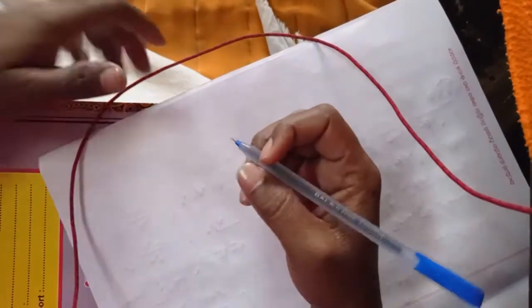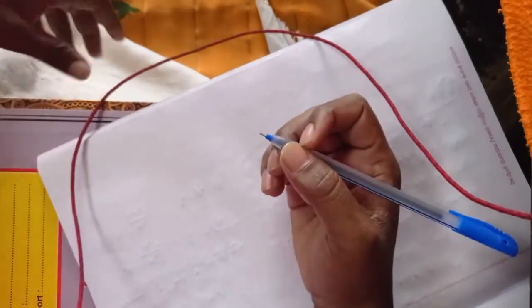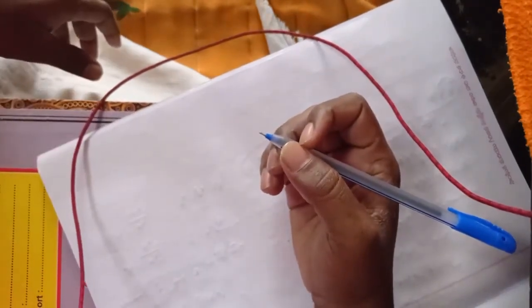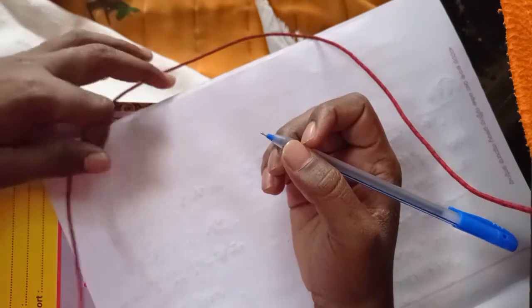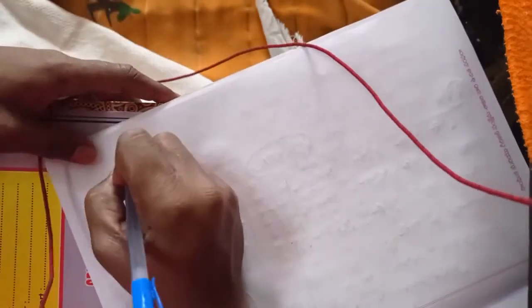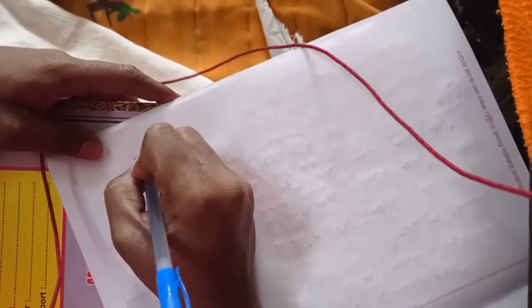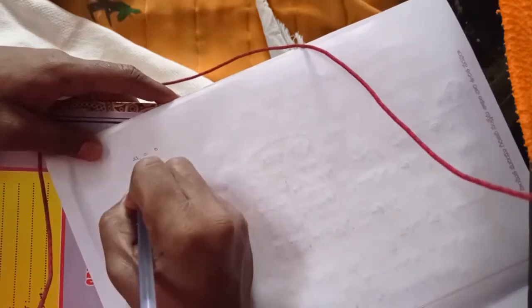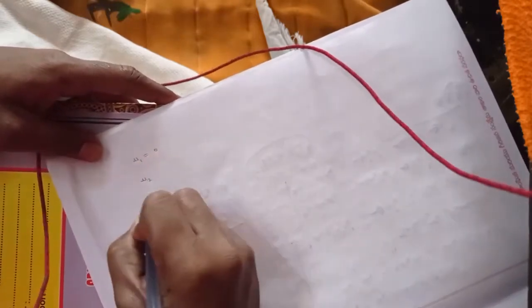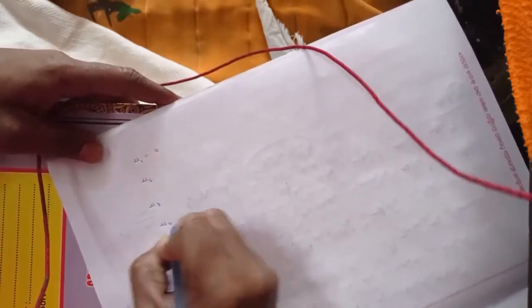Hello guys, in this video we'll be looking at the relation between the moments about the mean and the moments about the arbitrary points. A simple trick. So you know that u1 is always 0. So we have to write the formulas for u2 as well as u3 and for u4.